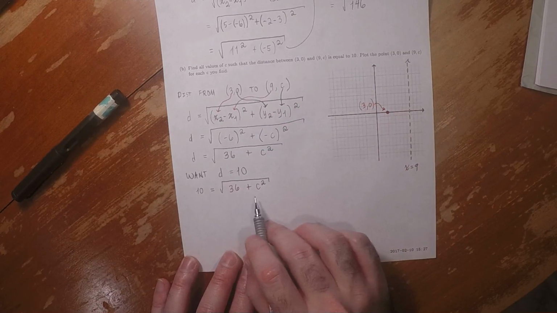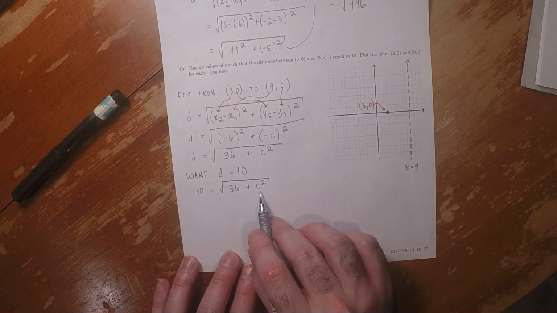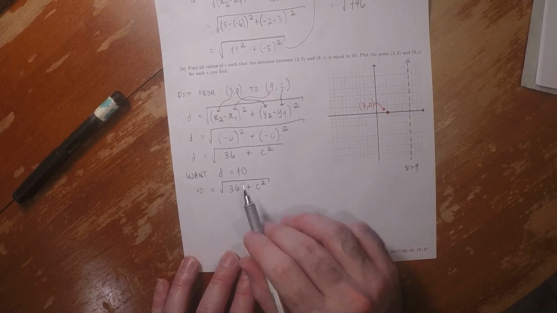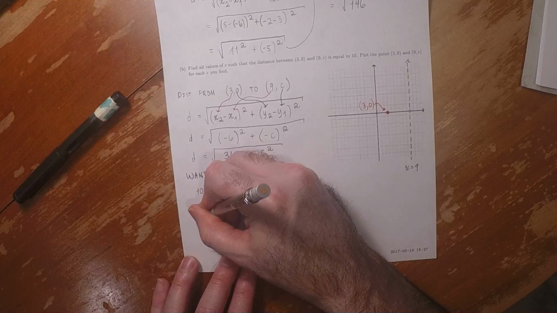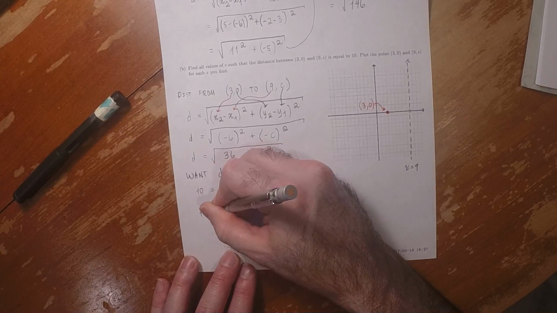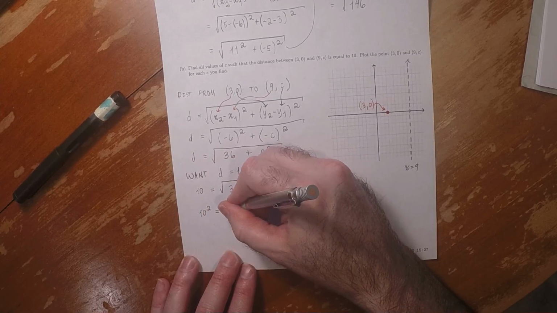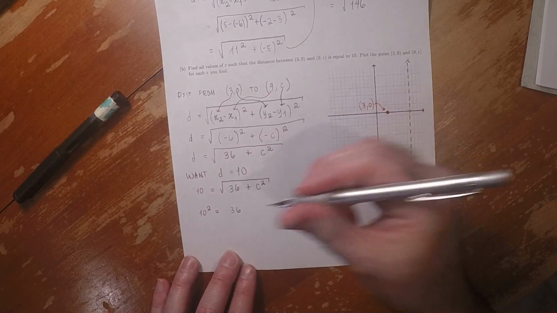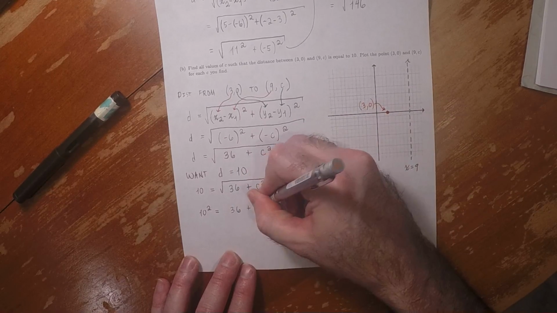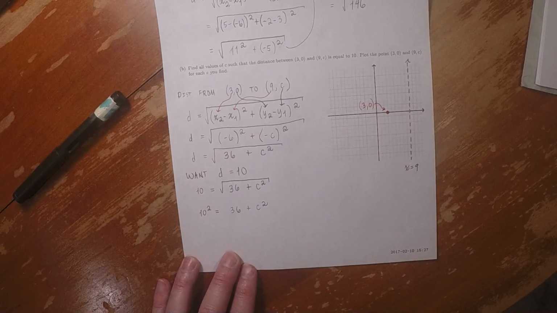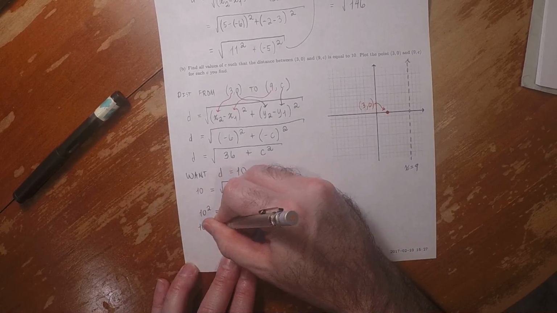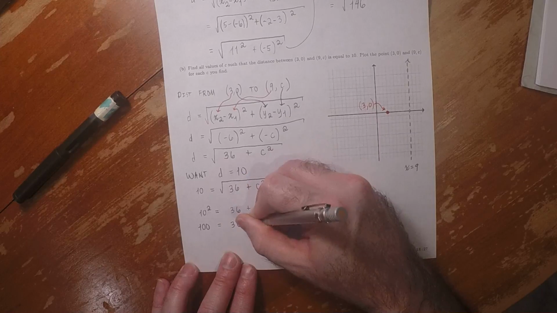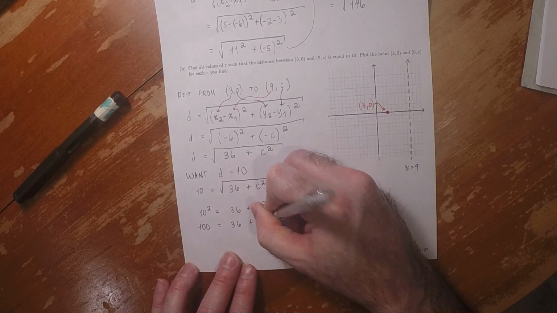And then now, this c is in the radical and we want it to be out of the radical. So we can move the radical to the other side by making that 10 squared. So 36 plus c squared. So that's 100 is 36 plus c squared.